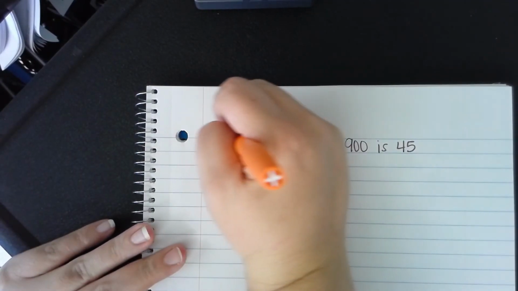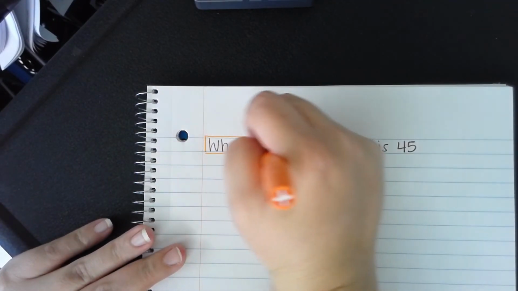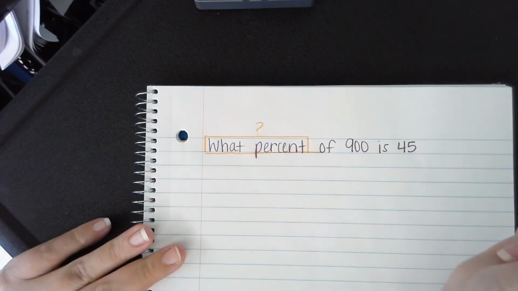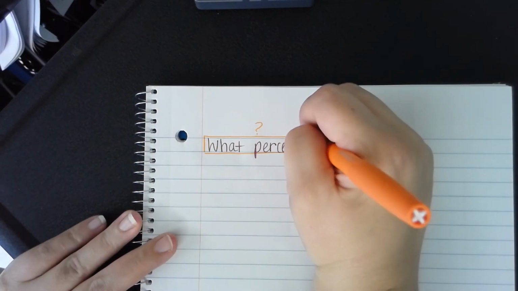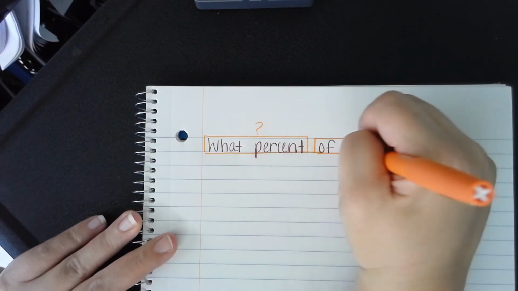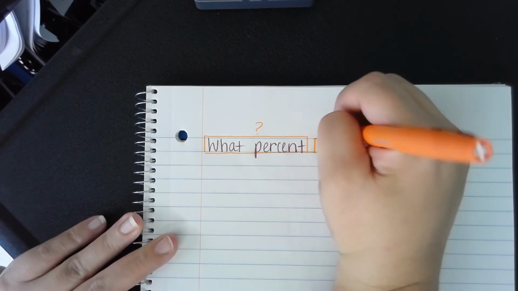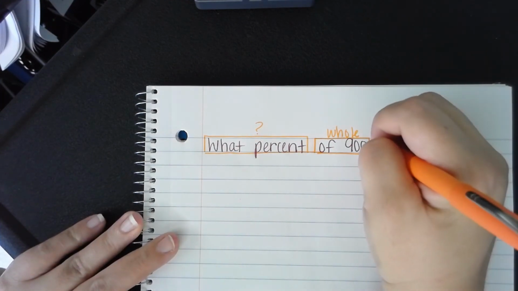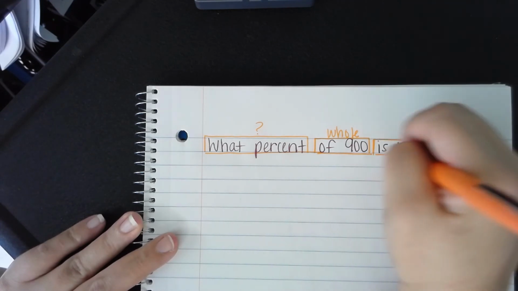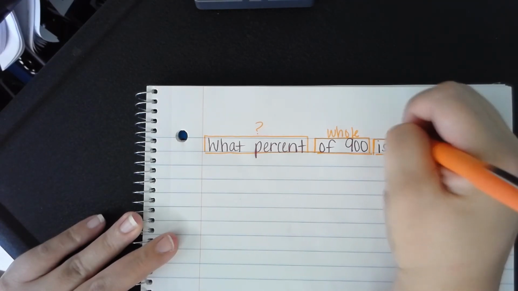What percent, those two words go together, so we're going to be finding the percent. Of 900, those two words go together, so this is the whole. Is 45 goes together, so this is the part.